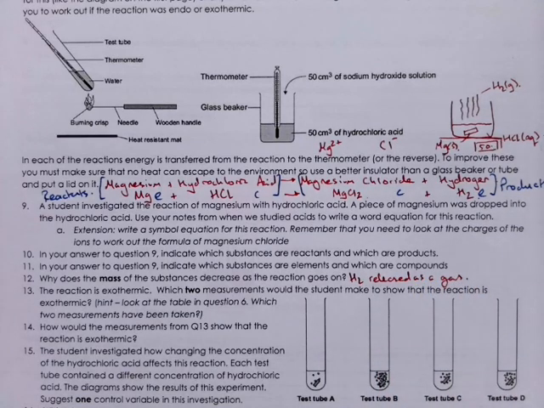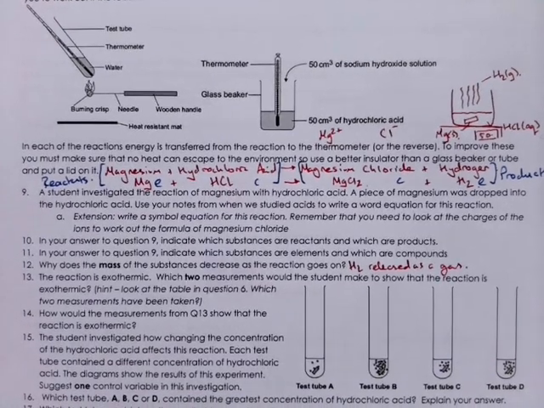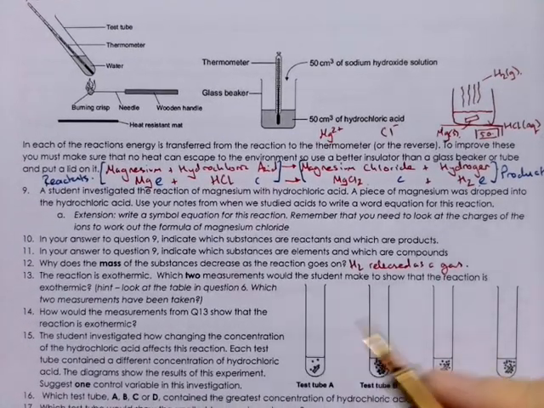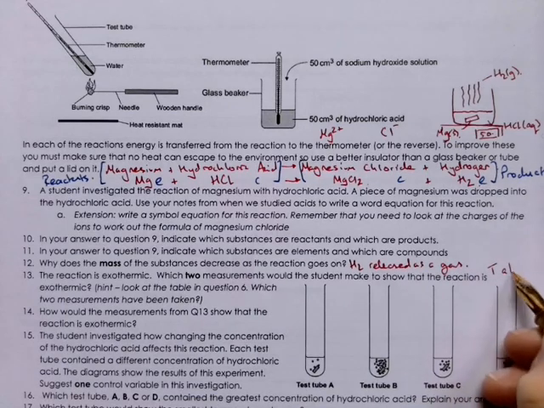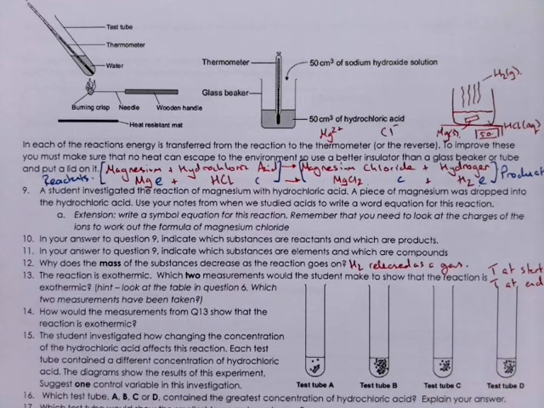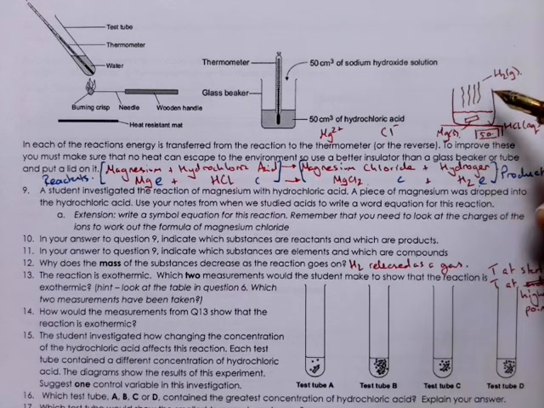Okay, the reaction is exothermic. Which two measurements would the student make to show the reaction is exothermic? So you just need temperature at start and temperature at end. Or instead of end, we could keep taking the temperature, and then record the temperature at highest point. Because if you do this, the temperature will go up, and then eventually it will start to go down again once the reaction is finished and it goes back to room temperature.